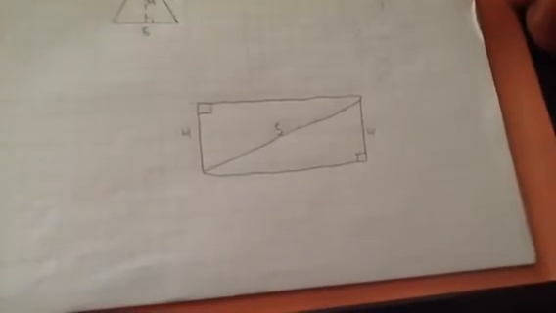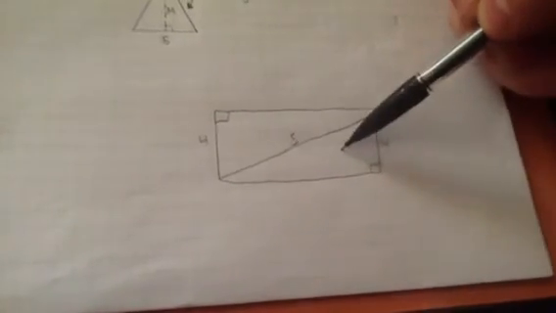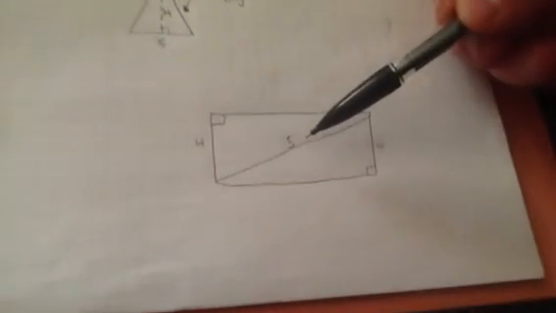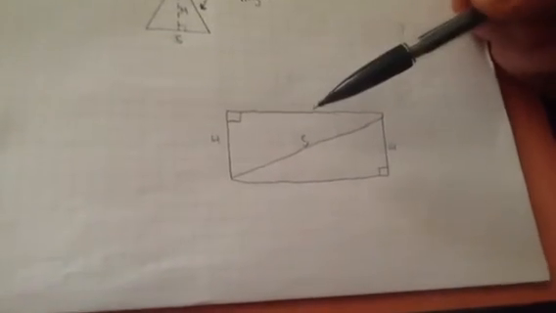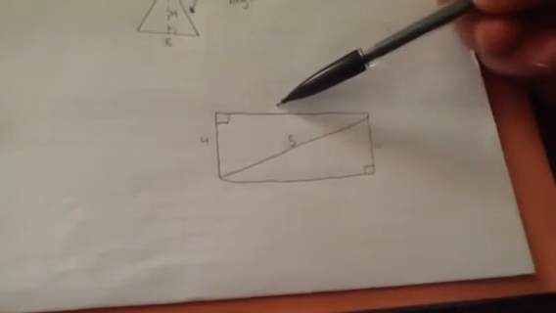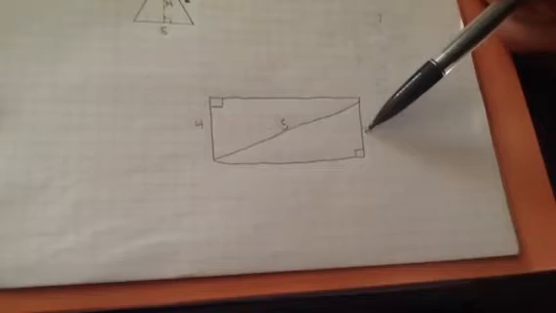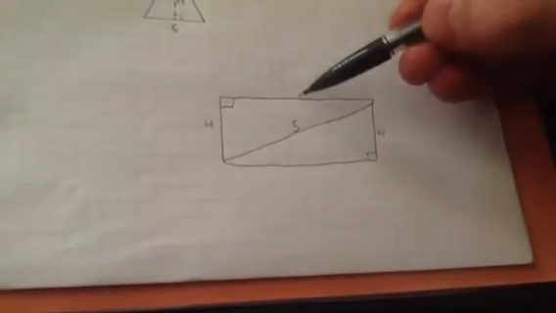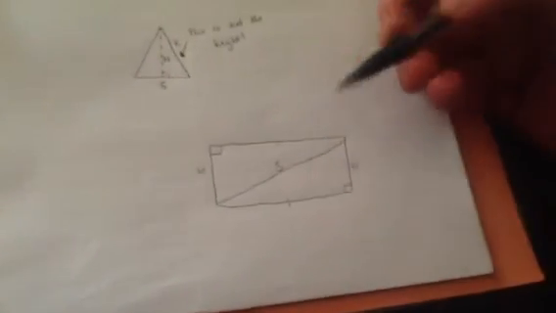Okay, so for this problem, we're going to need to find the area of this triangle here and this triangle here. Then when we add up the two areas of both of these, we're going to get the area of the whole parallelogram. So first we're going to have to do Pythagorean theorem because we need to find this side, so we can do base times height and base times height. I forgot to put these in, but these two are congruent. So once we find one, we will be able to find the other.